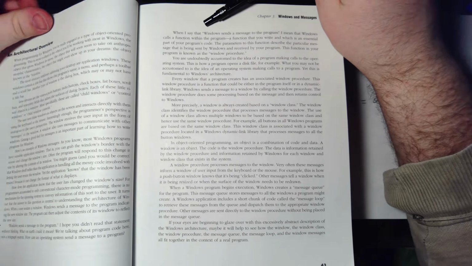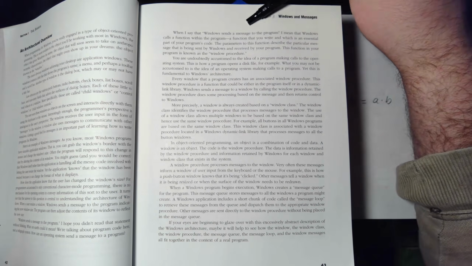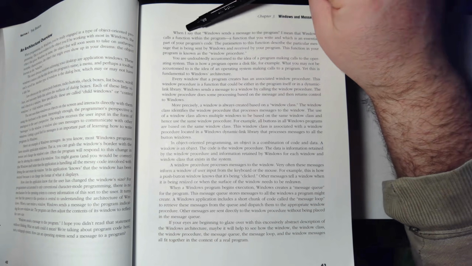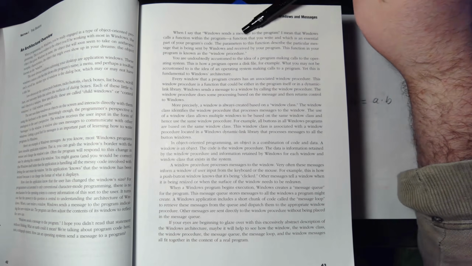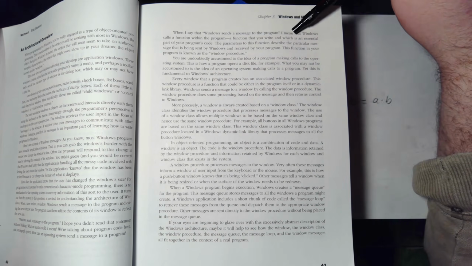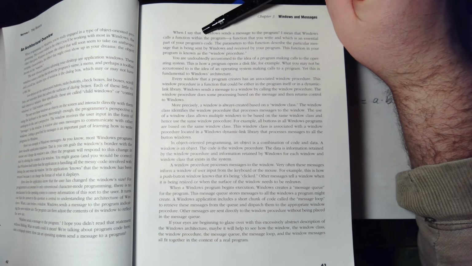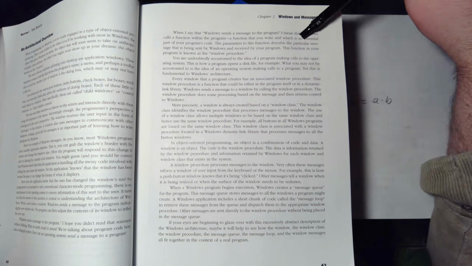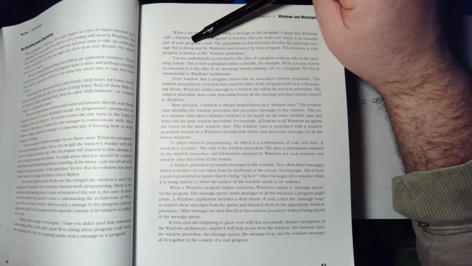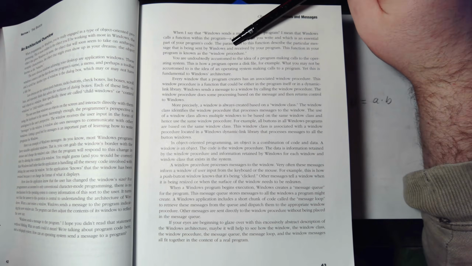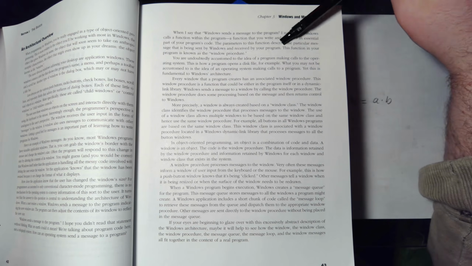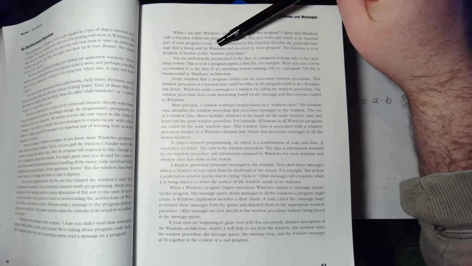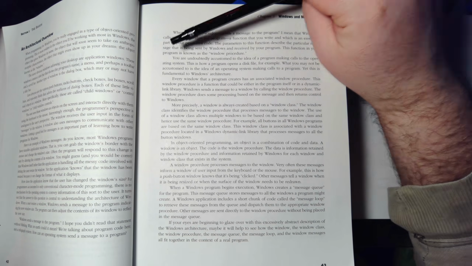When I say that Windows sends a message to a program, I mean that Windows calls a function within the program, a function that you write and which is an essential part of your program's code. The parameters to this function describe the particular message that is being sent by Windows and received by your program. This function in your program is known as the window procedure.